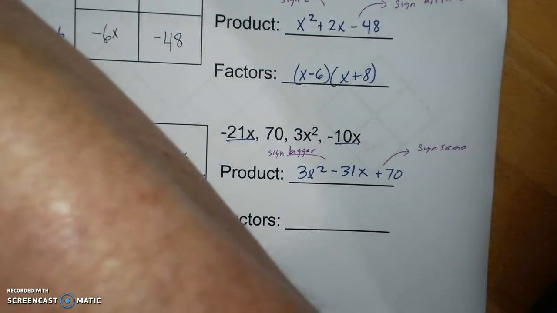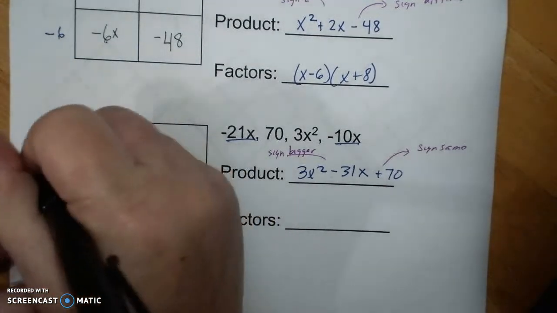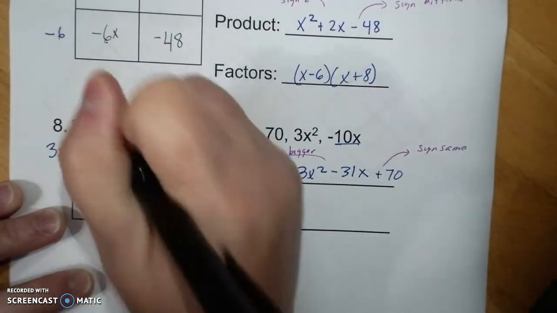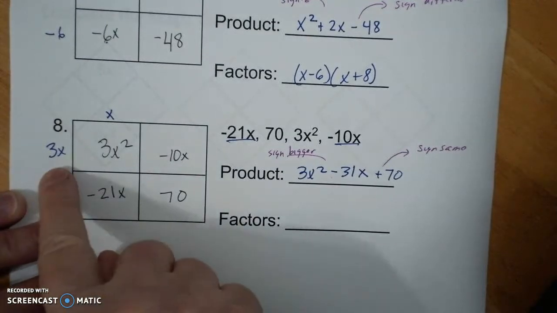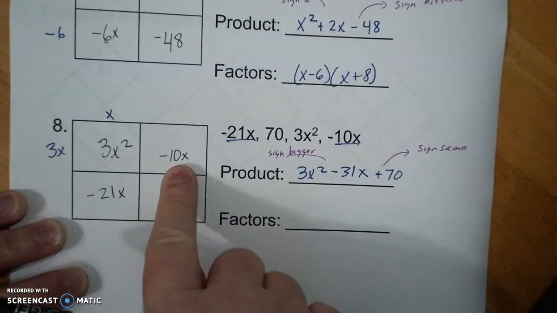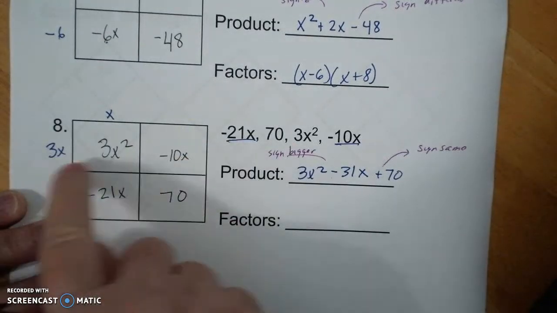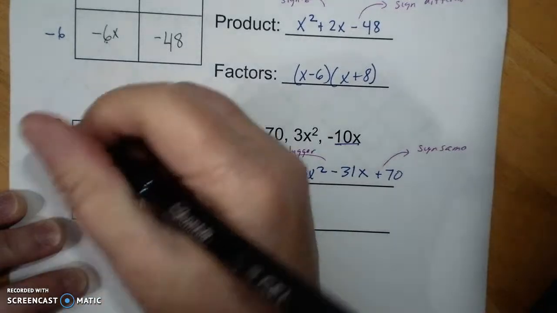Okay, here we go. 3x squared. I have a 3 and a 1 to get the constant, so 3x times x. But 3 doesn't go into 10, so I already know that they can't go there, because in order to get here, I have to actually look there also.